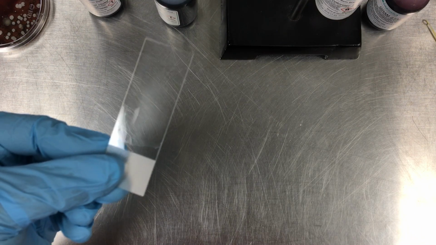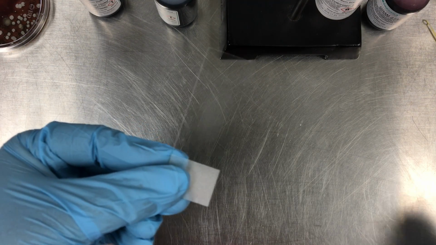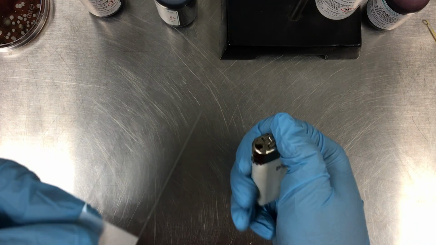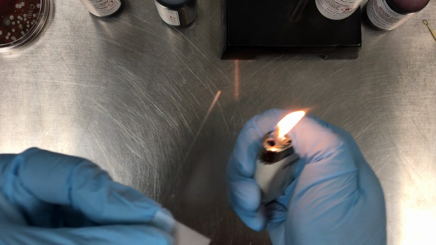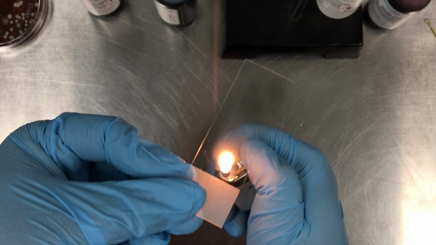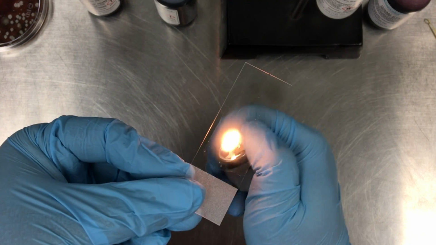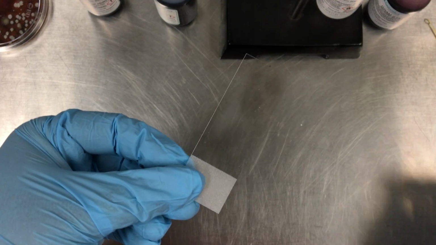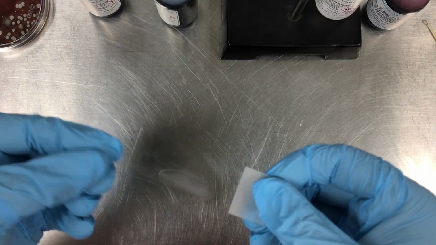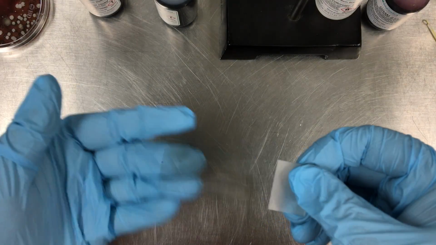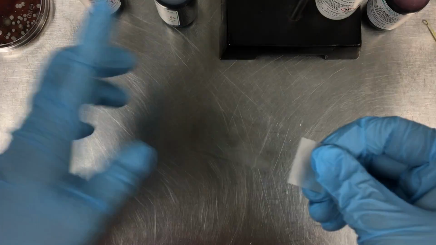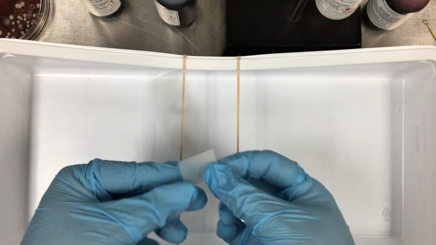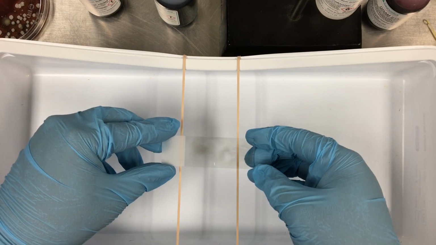Now that that's been done, you can let this air dry, and then the next step is going to be to fix it. So use a lighter to heat fix the bacteria to the slide. You just need to apply enough heat until you see that the sample is dry. And if you wish to, you can take a piece of gauze and you can wipe the soot off of the back of the microscope slide. Now we're ready to gram stain. So place your microscope slide sample side up on the tray.